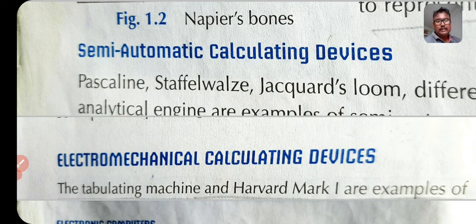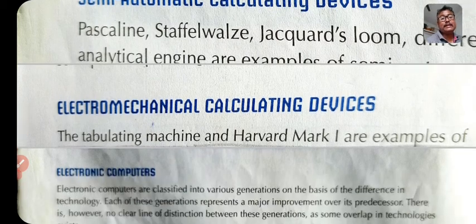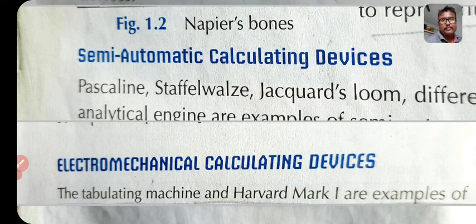From the difference engine and analytical engine only, the evolution mainly started to get the present generation of internet. From semi-automatic calculating devices to electromechanical, electronic devices started to be used.